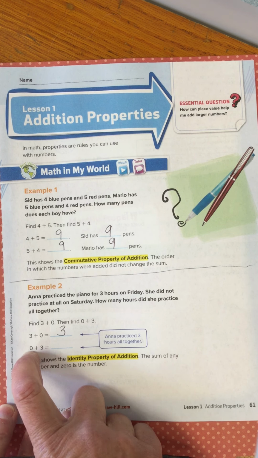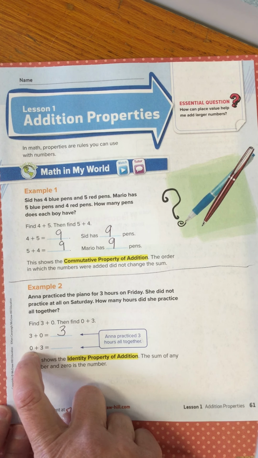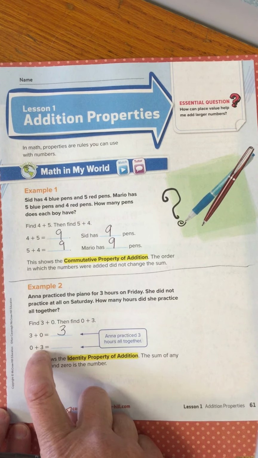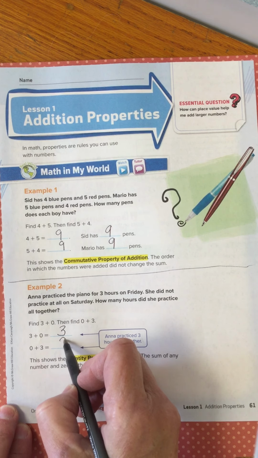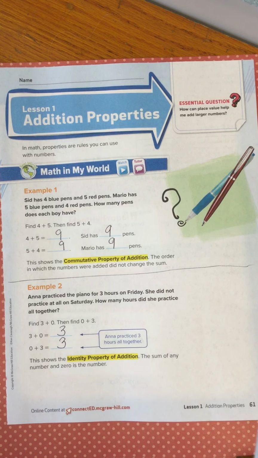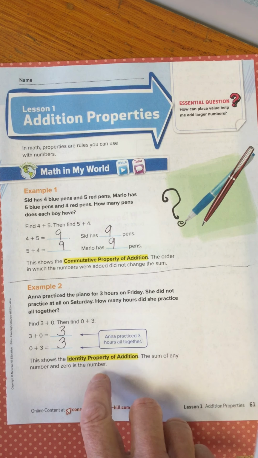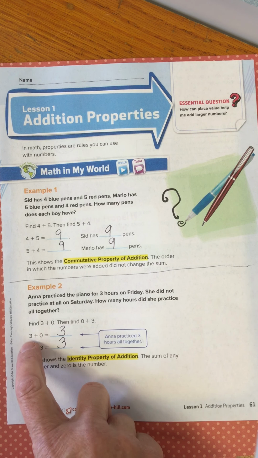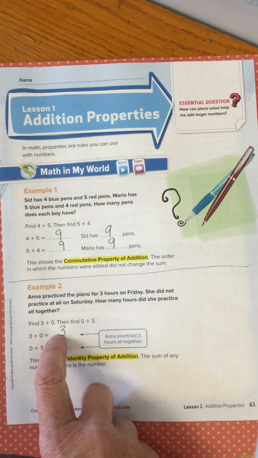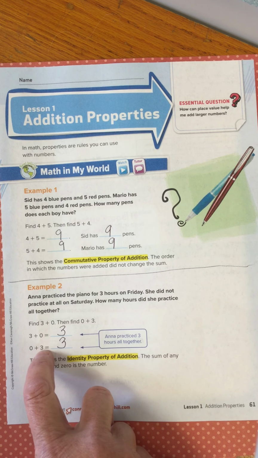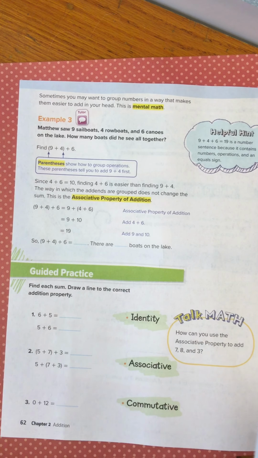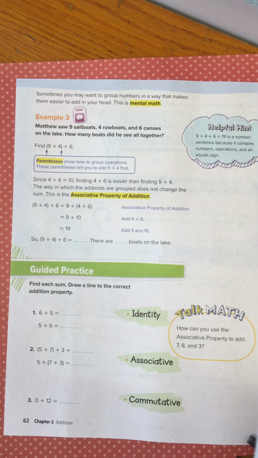So in this spot, they have her Saturday hours, which are 0, and her Friday hours, which are 3, and they just switch the order. But again, she still only practiced 3 hours. So it tells us the sum of any number and 0 is that number. So 3 plus 0, 3, or 0 plus 3, 3. Okay. The final property that they're going to discuss with us today is the associative property.